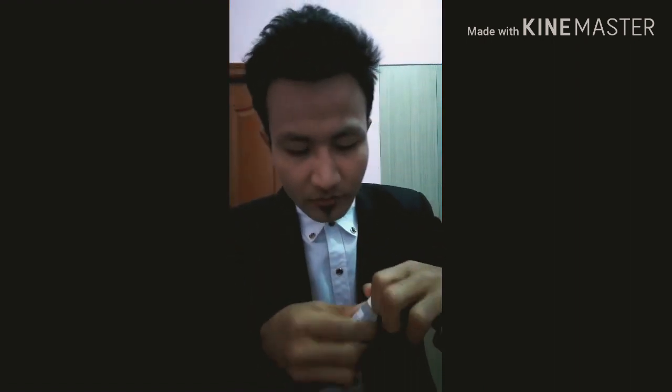While using eye drops, wait, I'll demonstrate it once. For using eye drops, we need to put it between the cornea, between the white part of the eye. Okay, now we'll demonstrate how to use eye drops.